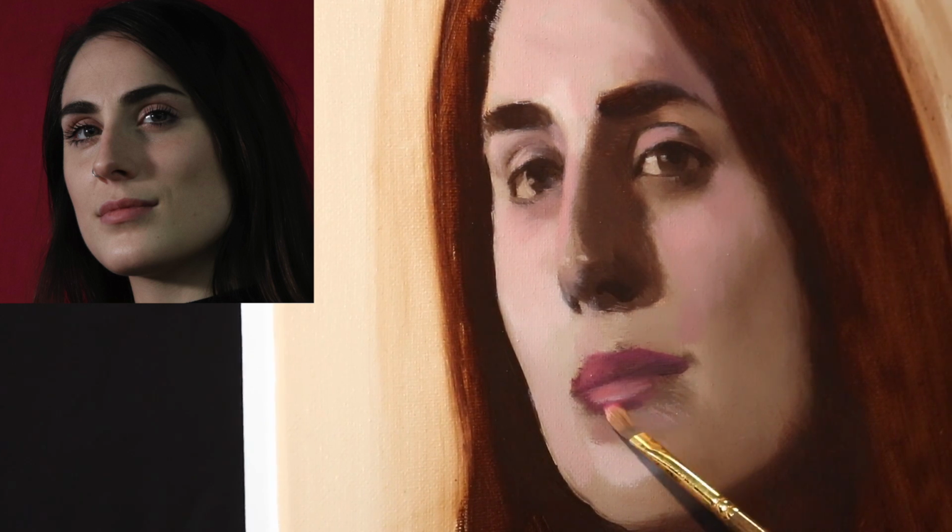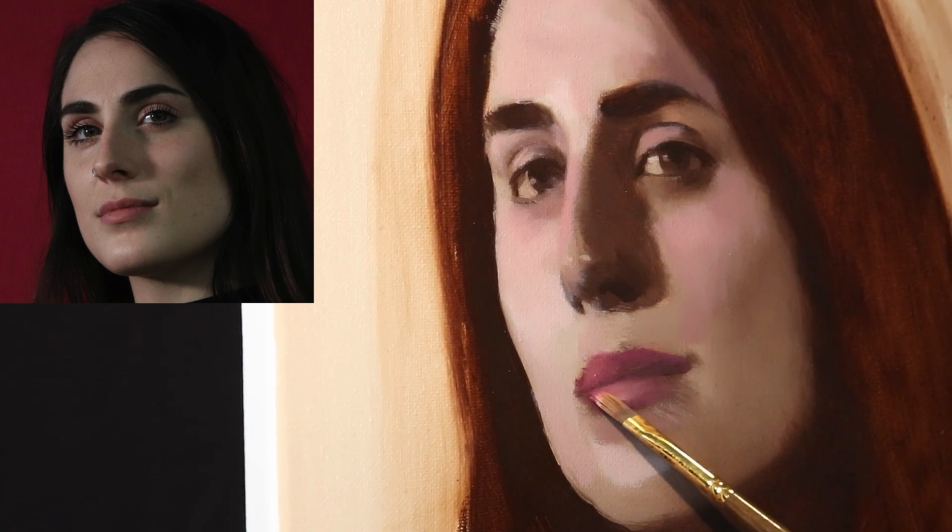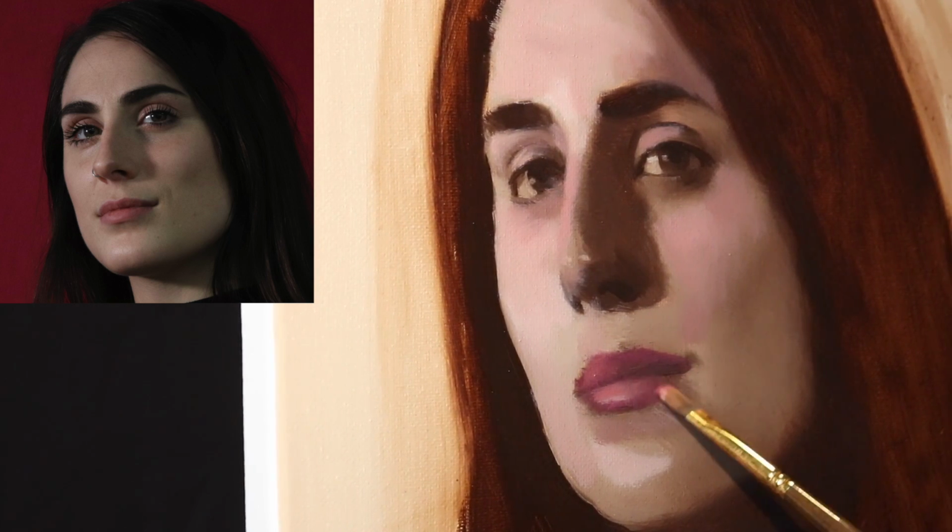So I think that there's another little plane down here that I can describe with much more clarity now. And that's simple. We can put in the local color path for the mouth. Let's push this dark a little bit.